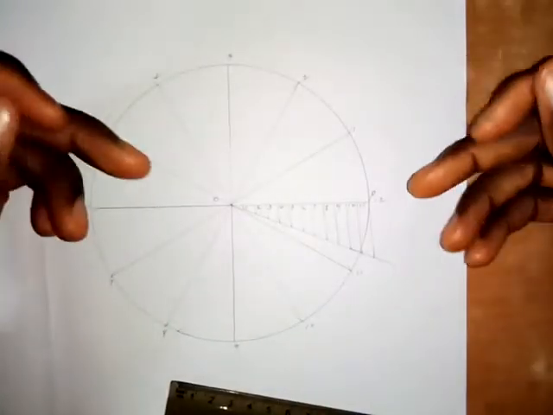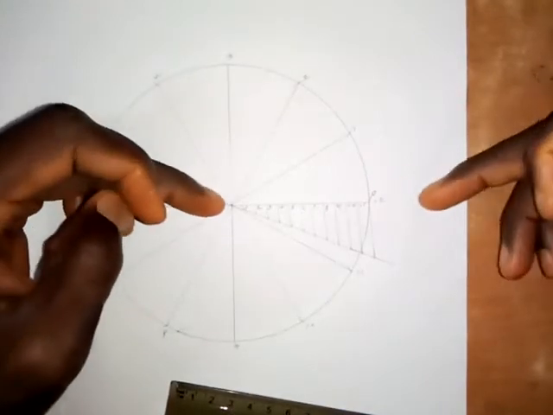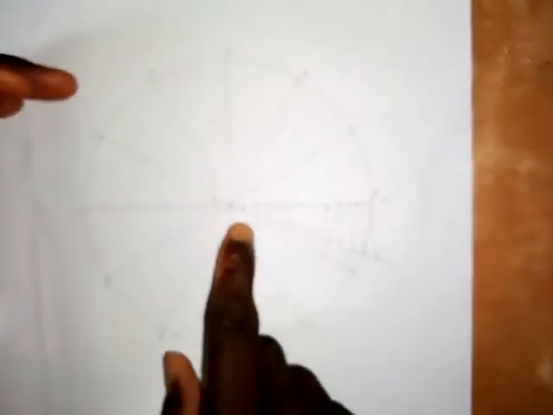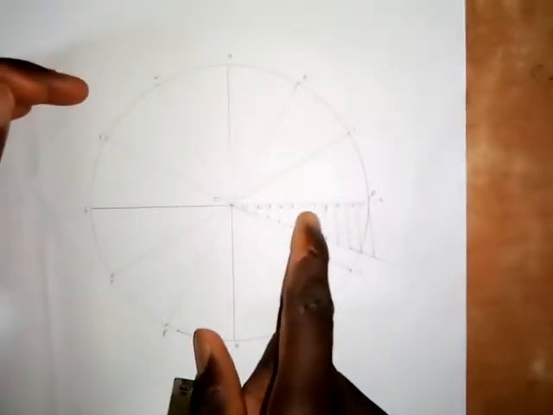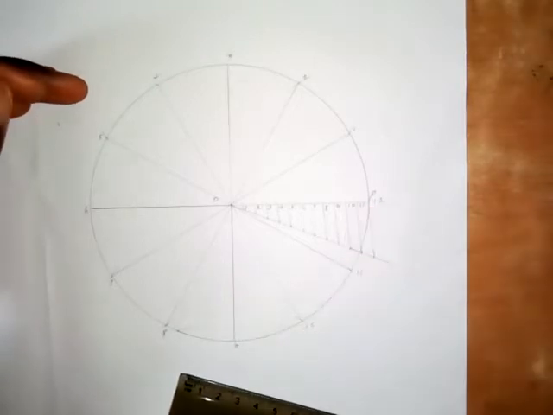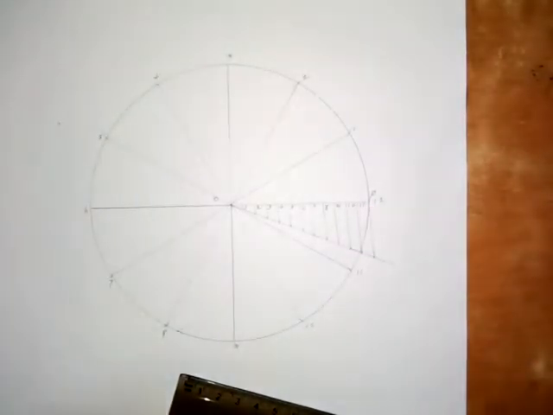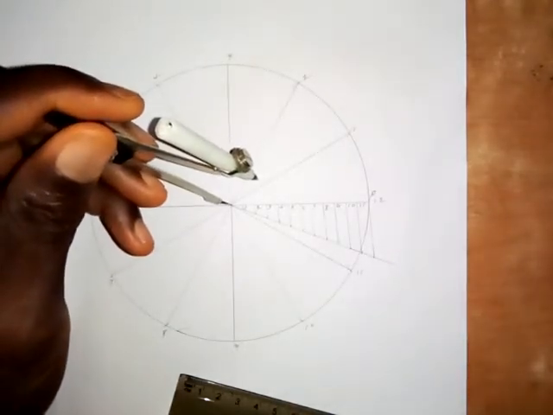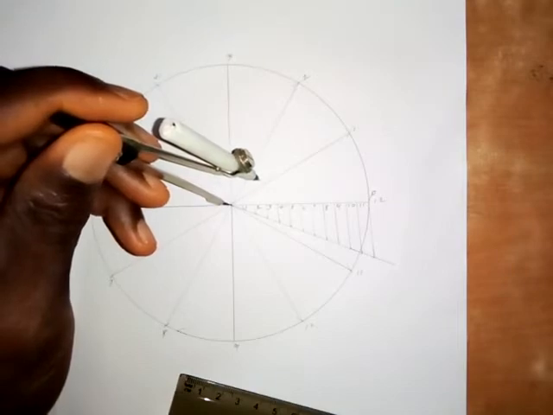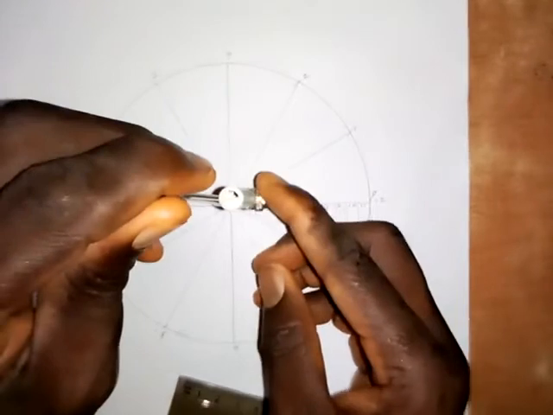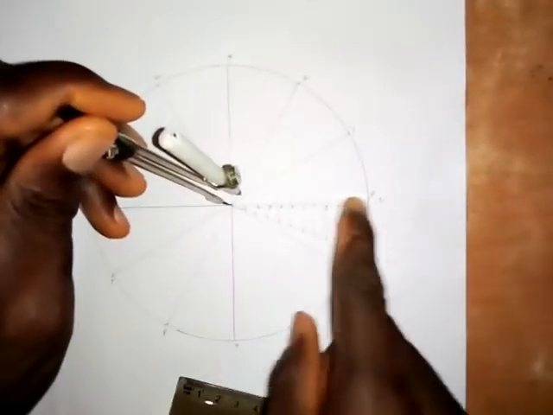Okay, so I've divided the radius of the circle OP into 12 equal parts and I've numbered them. This is 1, 2, 3, 4, 5, 6, 7, 8, 9, 10, 11, and 12. Okay, so the next thing that we are going to do now is to take your compass, put your compass at point O on the center of the circle and extend the compass to point 1 on line OP.